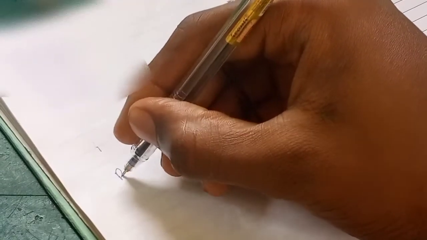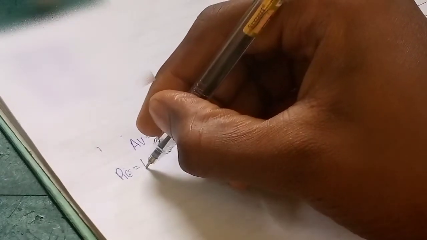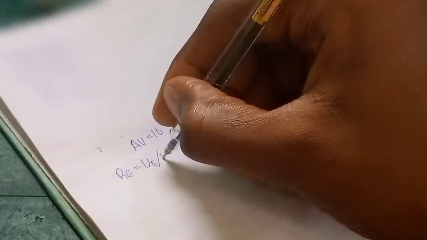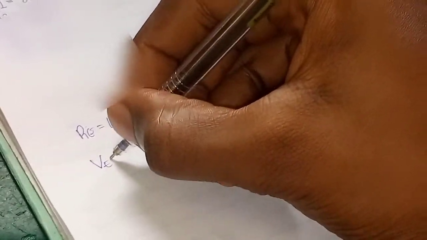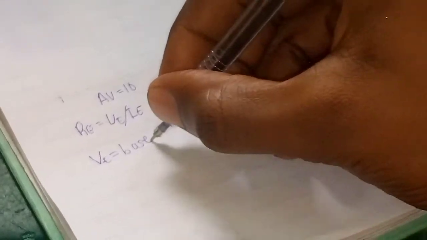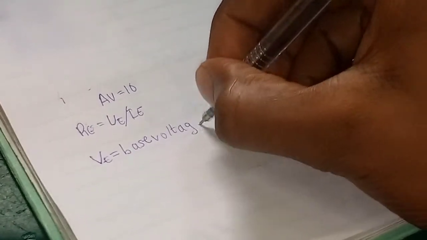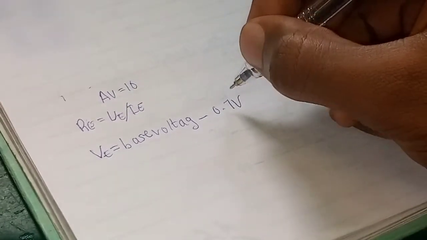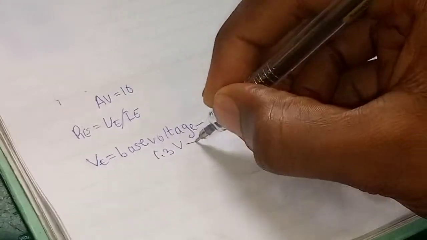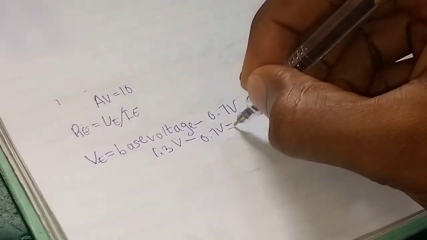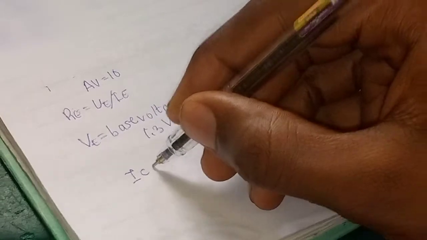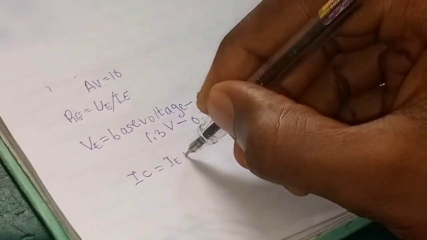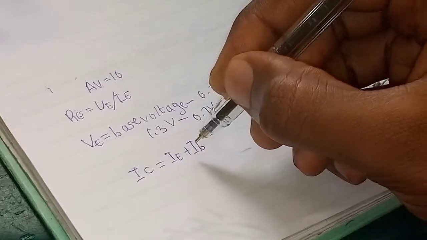Now we want our circuit to exhibit a voltage gain of 10, so we need an emitter resistor. To get our value for the emitter resistor, we use the formula, which is basically Ohm's law, but in terms of the emitter, where VE is the voltage across the emitter and IE is the current flowing through the emitter. To get the emitter voltage, we subtract 0.7 from the base bias voltage, which is 1.3. So we get a result of 0.6 volts. The current flowing through the emitter is the same as, or very close to, the current flowing through the collector. So for us to calculate the emitter resistor, we need more info.